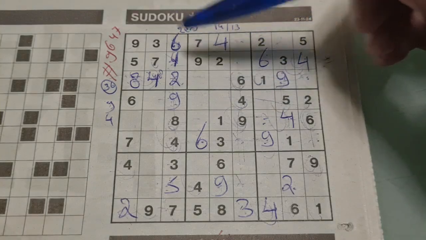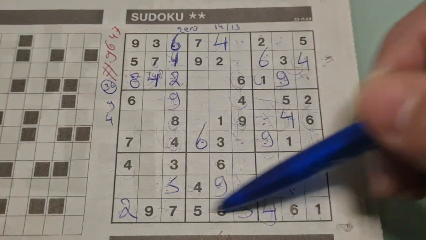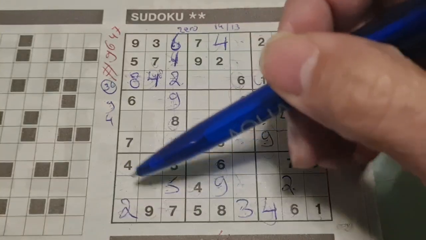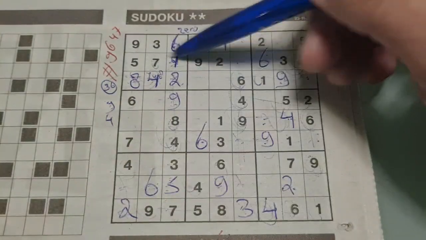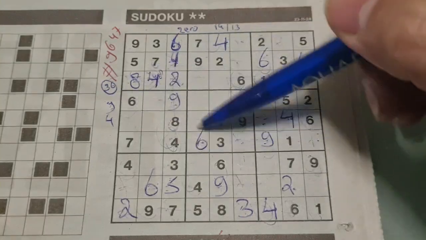Can I count? No. 6 in this row, 6 in the last row, so in the row between. Only 2 places left for the 6, should be here or there. We have a 6 in this column. No 6 there. 6 should be here. And all the sixes are used.